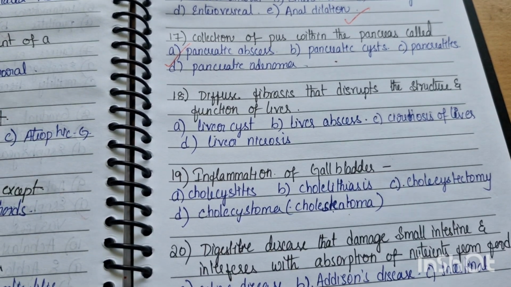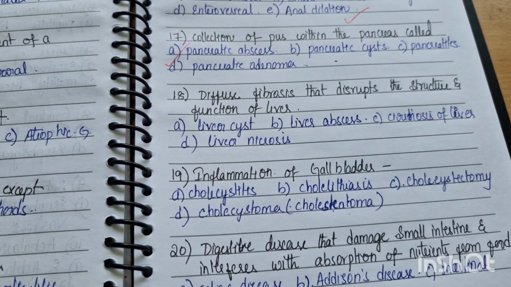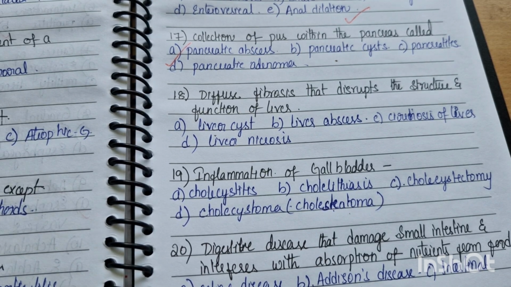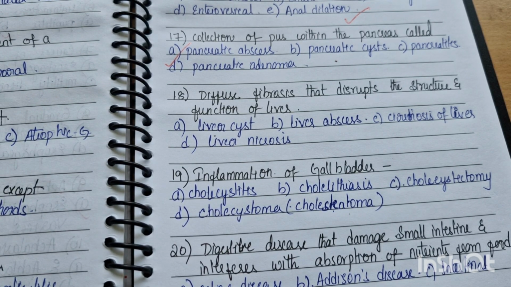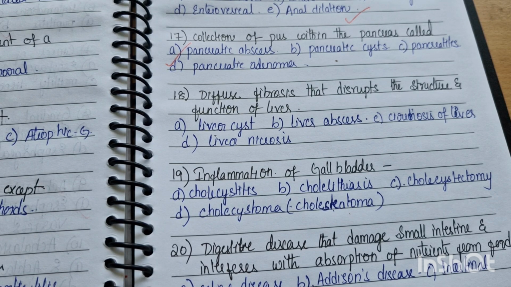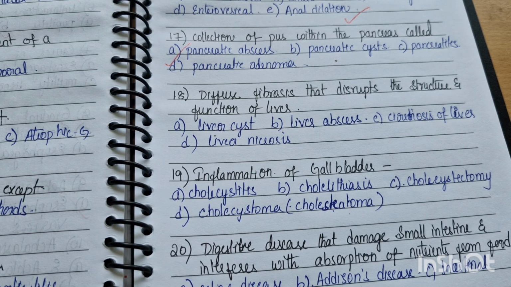Okay, the next is: diffuse fibrosis that disrupts the structure and function of the liver. What do you call that condition? The options are liver cyst, liver abscess, cirrhosis of liver, and liver necrosis. Here we have already seen the cyst and the abscess. A cyst is an abnormal collection of fluid. An abscess is an abnormal collection of pus.